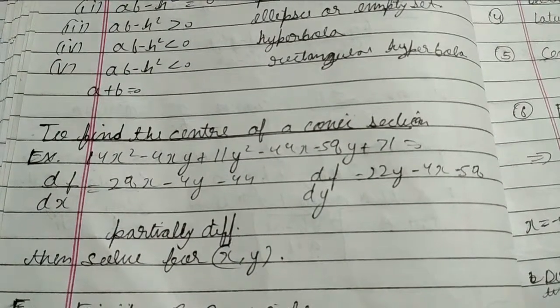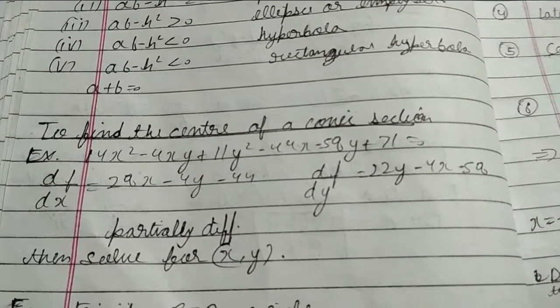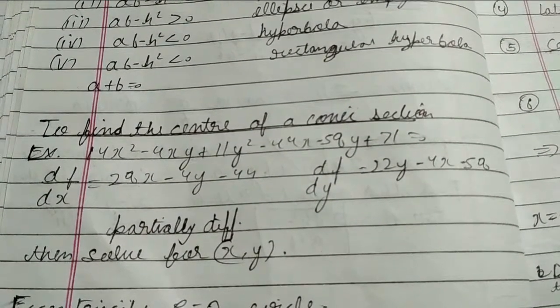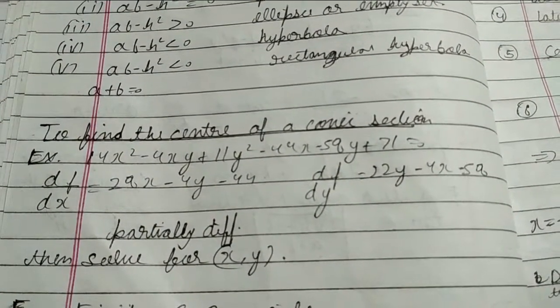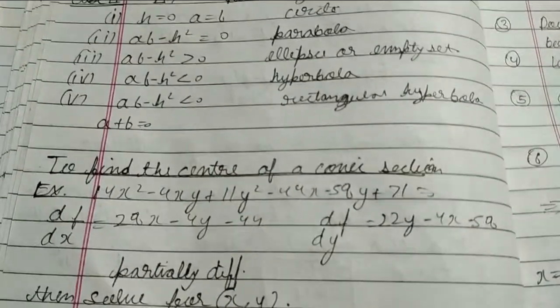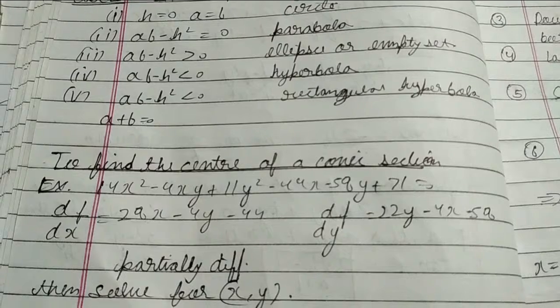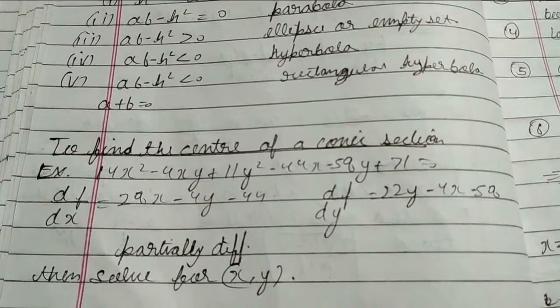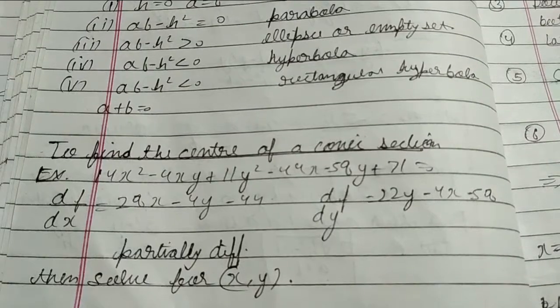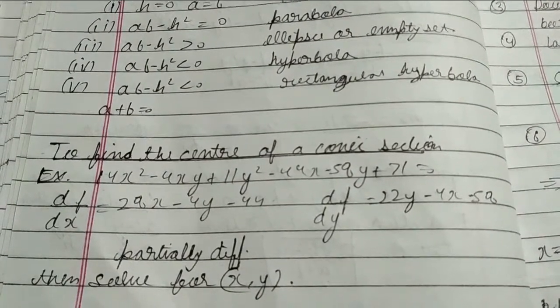I promise you that if you know very little, like if you have studied only board level, you will catch up with me. You will be able to solve JEE Mains questions. I can't guarantee about Advanced, but for Mains, I'm sure that you will be able to solve them if you thoroughly go through this video.